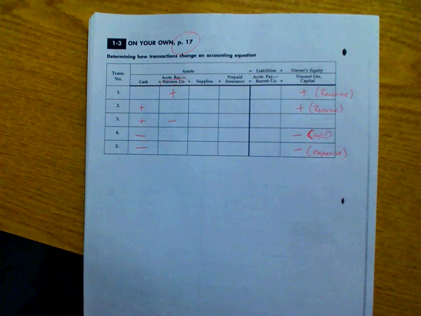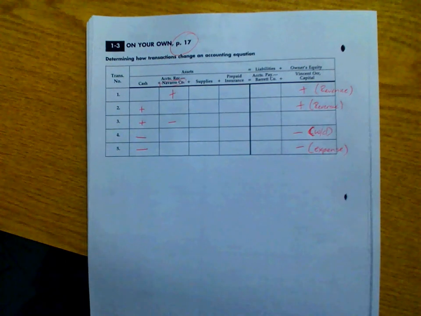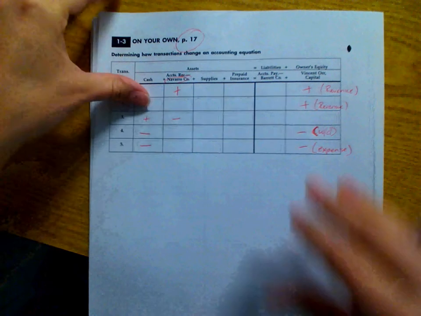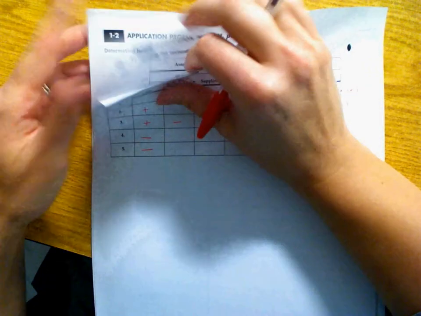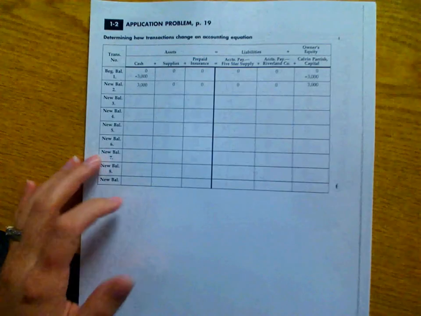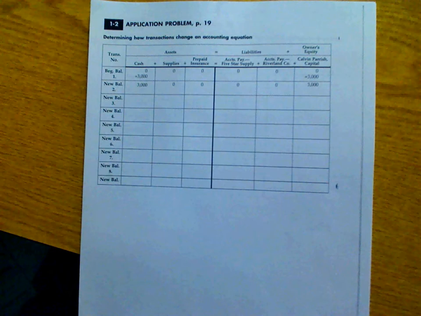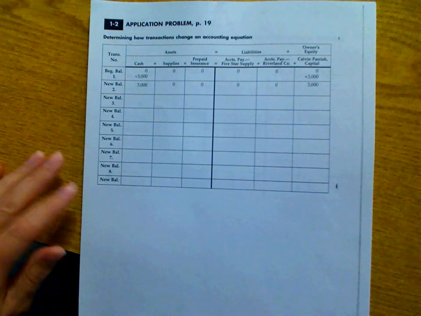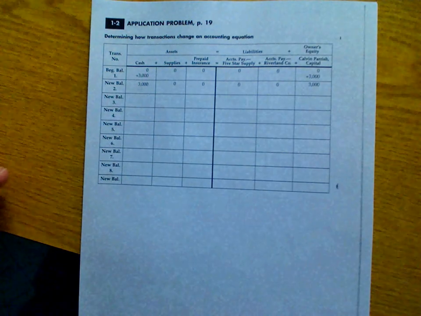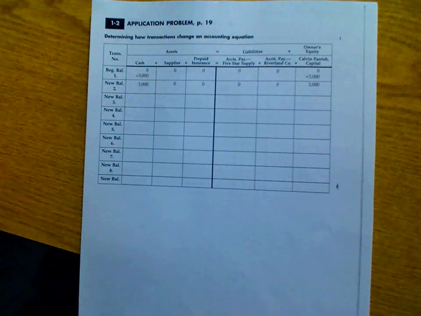Okay. Now you had, for yesterday, and I told her to tell you to hold on to it, 1-1 and 1-2 application problems. Let's do 1-2. Let's go over it, and then 1-1 I'm going to take up and do for a grade. Okay? So 1-2, textbook page 19, workbook page 12.